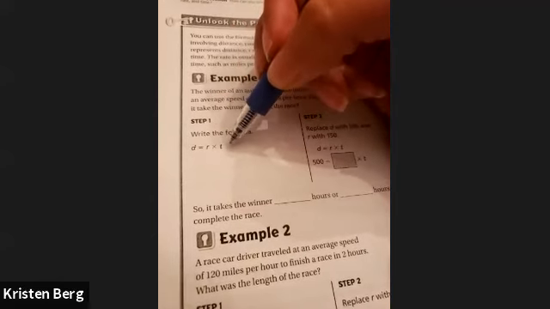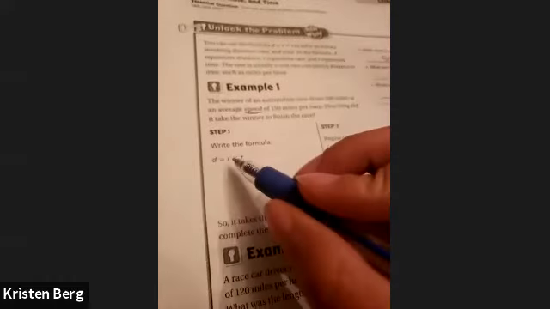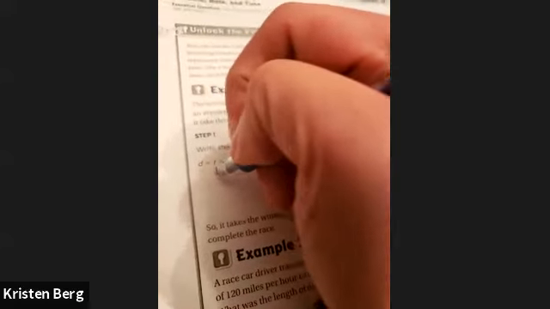So here's the first one. So you're going to use the formula D equals R times T. So this one says a winner of the automobile race drove 500 miles at an average speed of 150 miles per hour. How long did it take for the winner to finish the race? So it said the speed. Now remember, we talked about that. The speed is the rate. So whenever you see the R in this case, you're going to put in 150 for it. That's going to be that number.